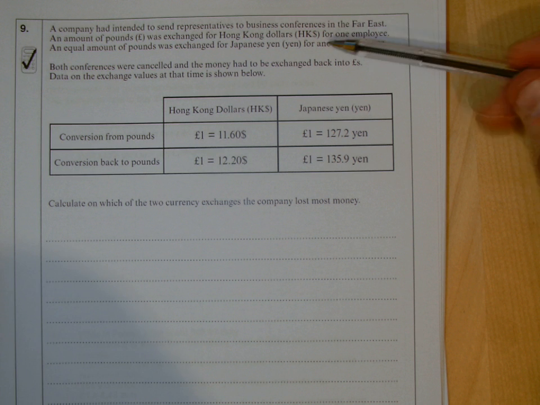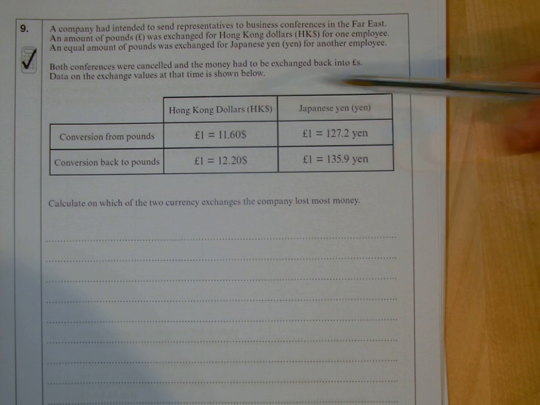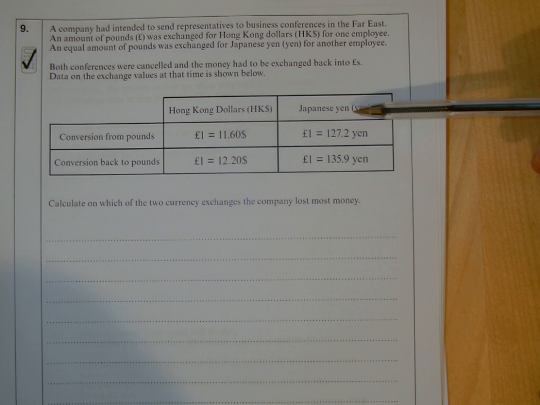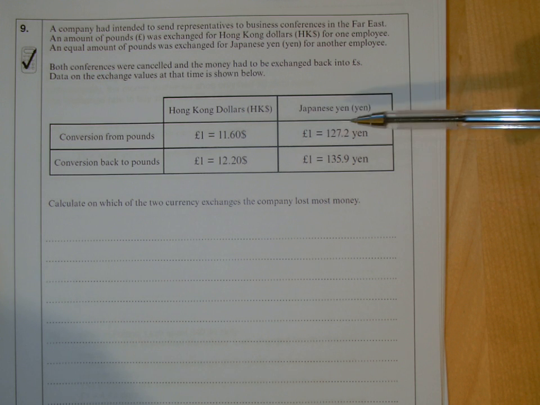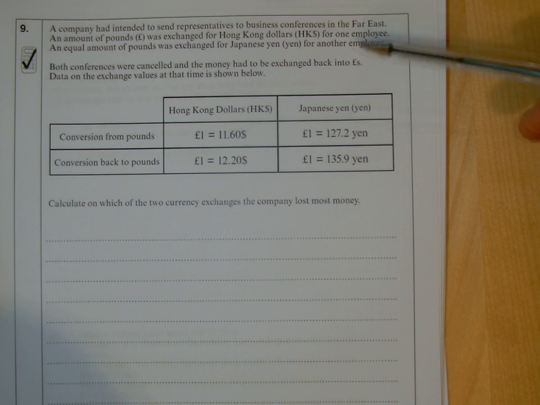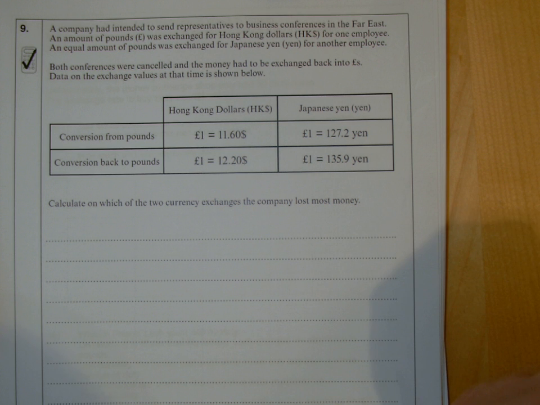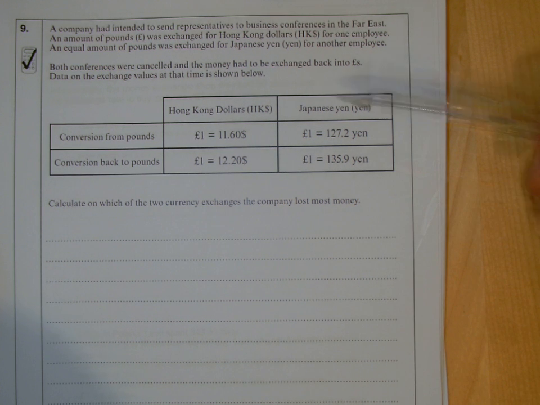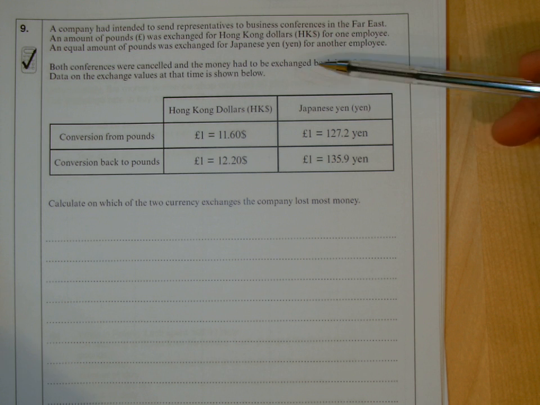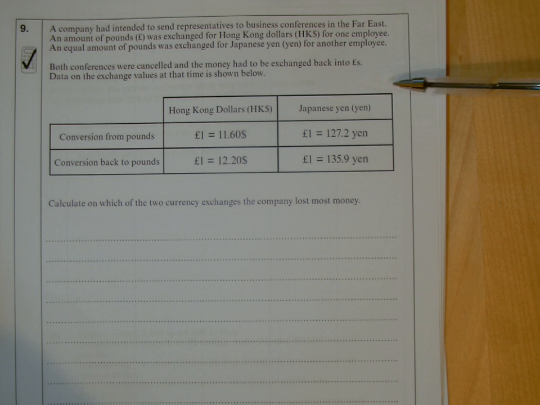Okay, so when you read this question here, we've got two different locations, so two different currencies, with two different conferences, and the two employees were given the same amount of money, essentially, and they exchanged it then for either Hong Kong dollars or Japanese yen. And then we're told that it's cancelled, so then they have to exchange it back into pounds. So which of the two currencies loses the most money?